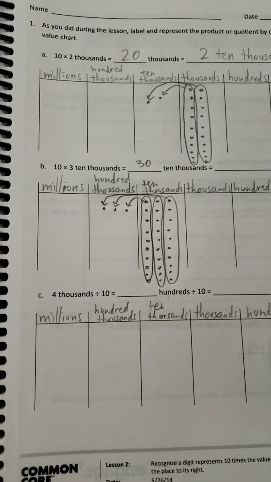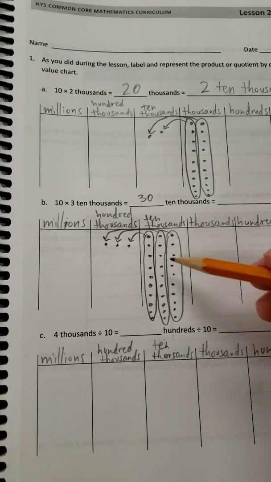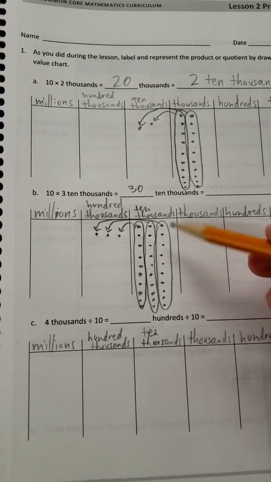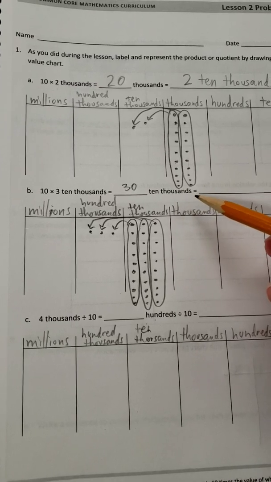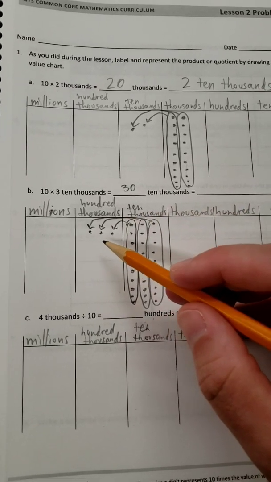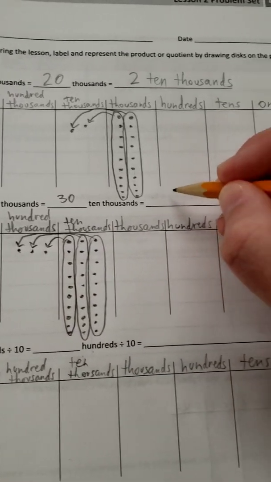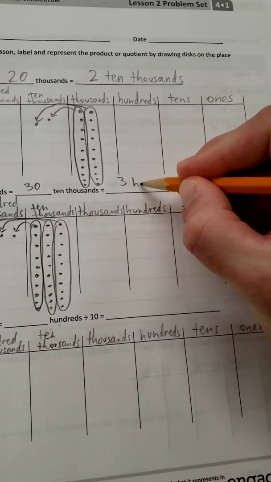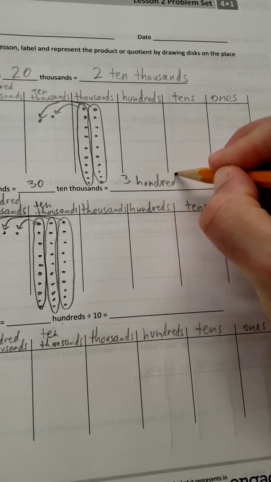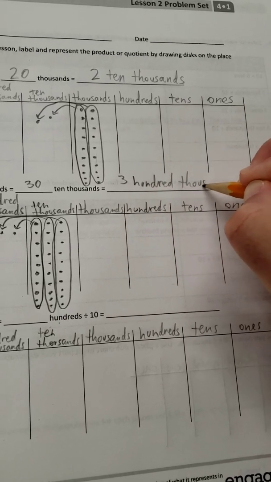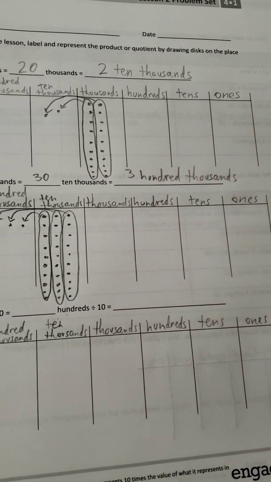Okay. So we went from 30 ten thousandths, 30 ten thousandths is equal to 300 thousandths. So that's what we're going to put over here. 300 thousandths. Okay.